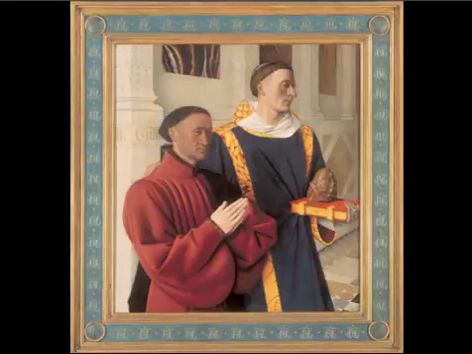Jean Fouquet was a very accomplished painter of the French court of Charles VII, who was born in Tours but trained in both Italy and Flanders. He painted here a nobleman, Etienne Chevalier, the treasurer to the King of France. In this left wing we see Chevalier and Saint Stephen.